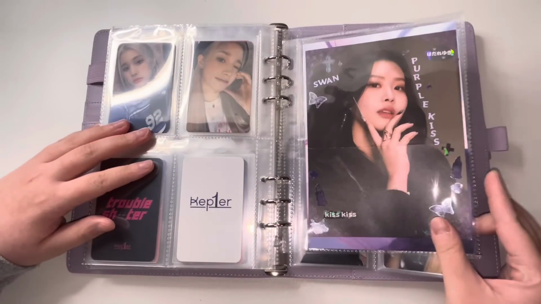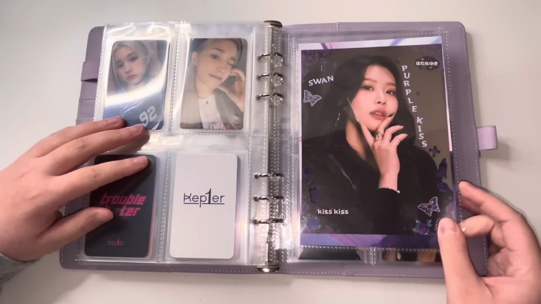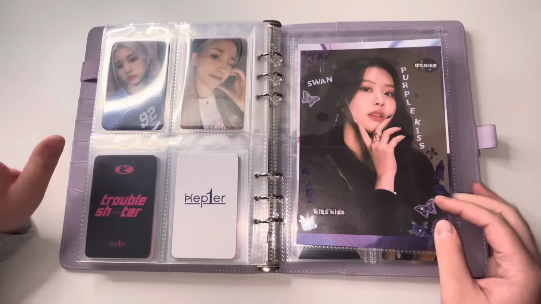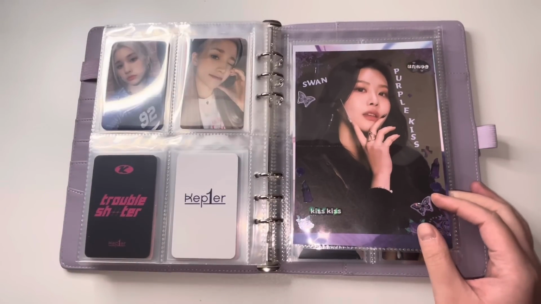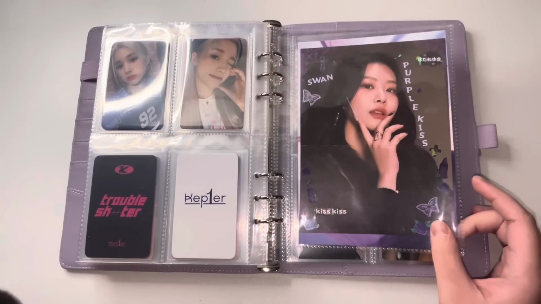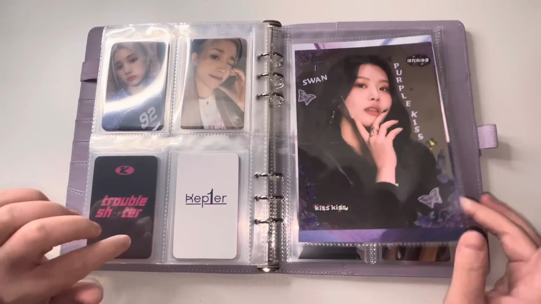And then this is my Purple Kiss collection. I recently saw Purple Kiss at the beginning of November. They were so good. And I regretted giving away, or selling, my collection. So I started collecting them again.